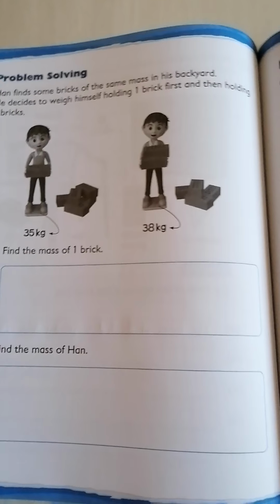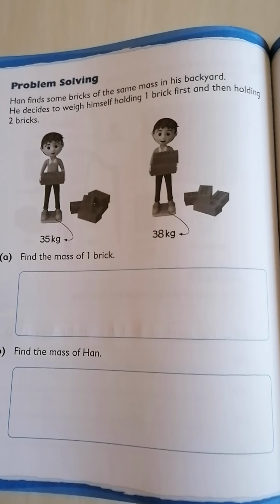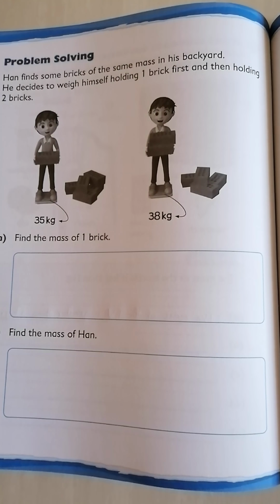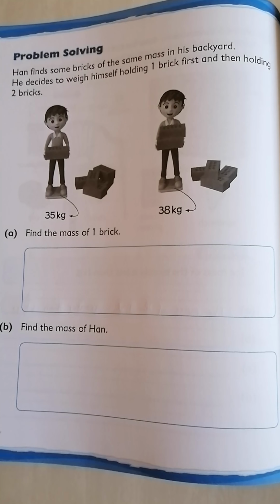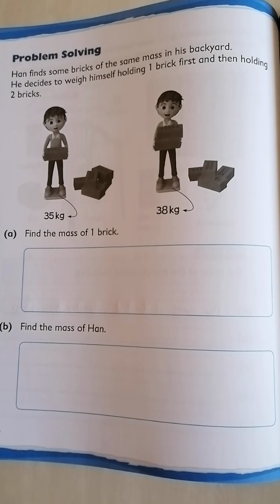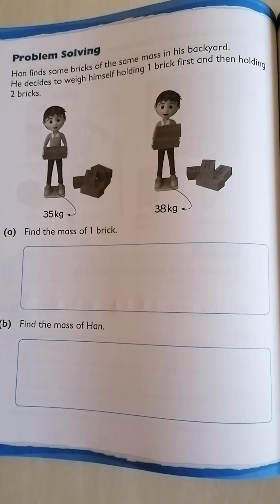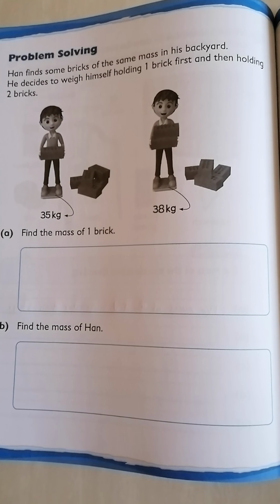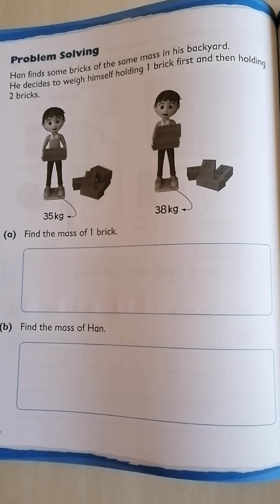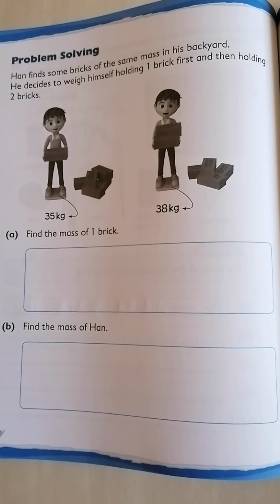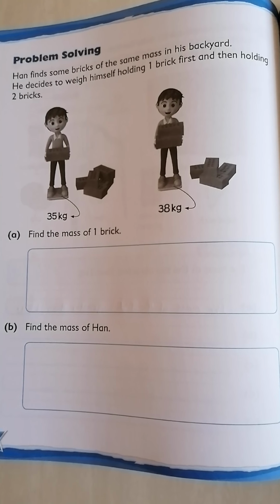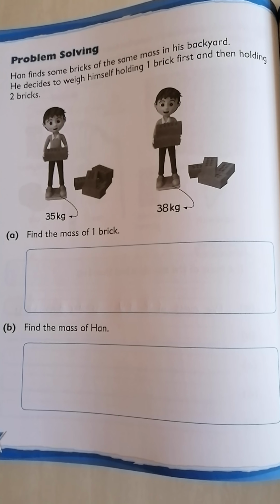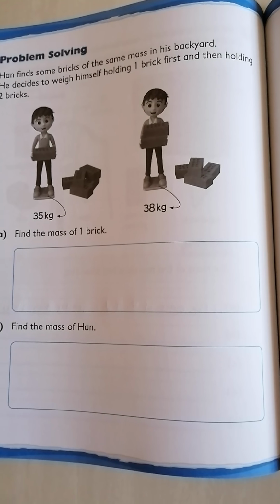Problem solving. Han finds some bricks of the same mass in his backyard. He decided to weigh himself holding 1 brick first and then holding 2 bricks. Now, find the mass of 1 brick. He was holding 1 brick. It was 35 kg. Okay? He was holding 2 bricks.